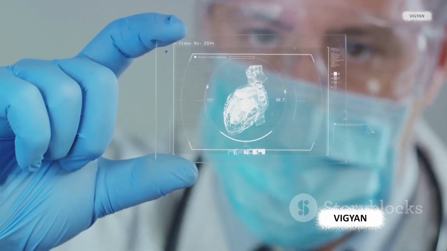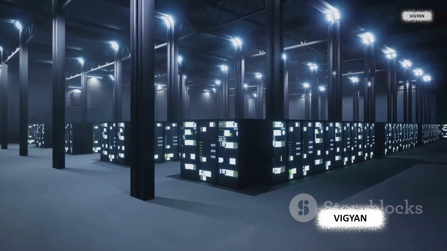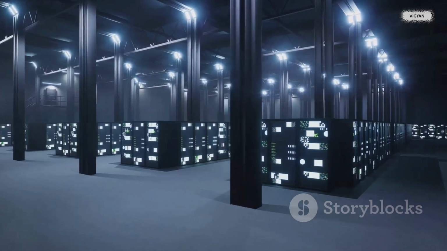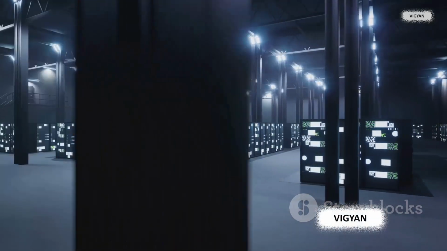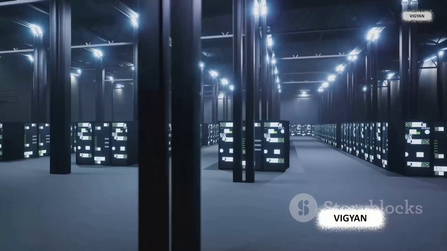breakthroughs in medical research. In the world of entertainment, think of the millions of movies, music albums, and video games that could be stored and accessed in an instant. This technology could change the way we consume media, offering faster access times and unparalleled storage capacities.